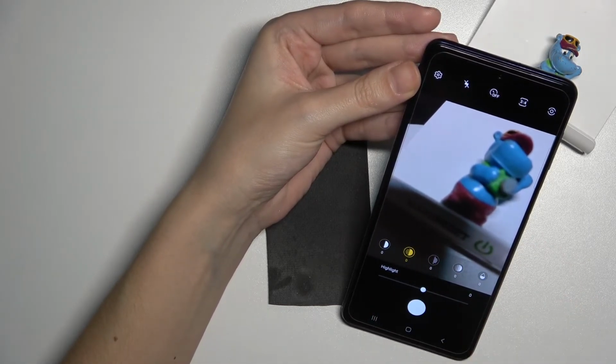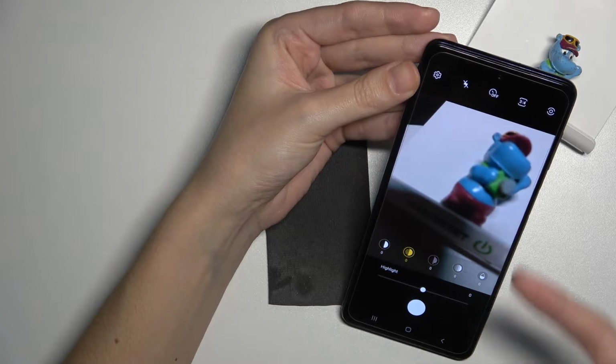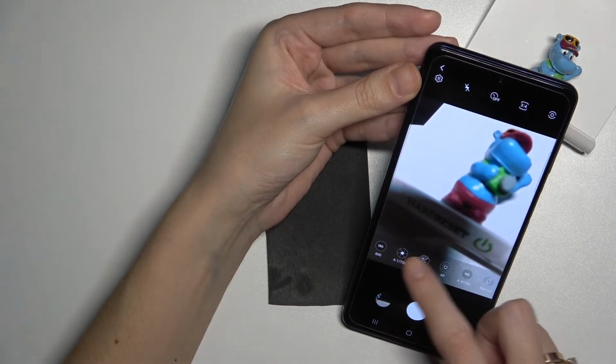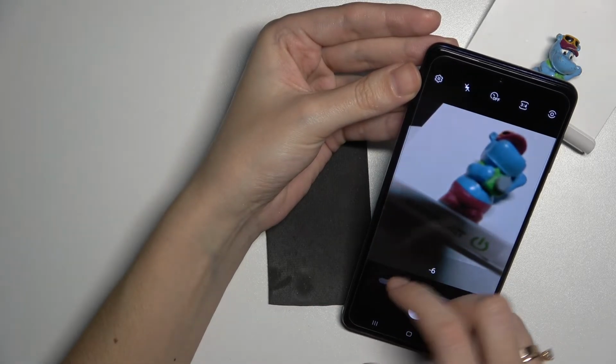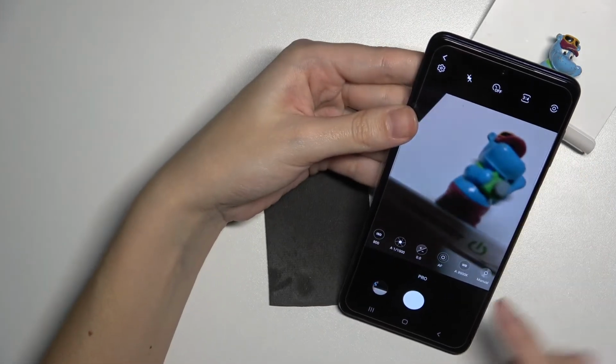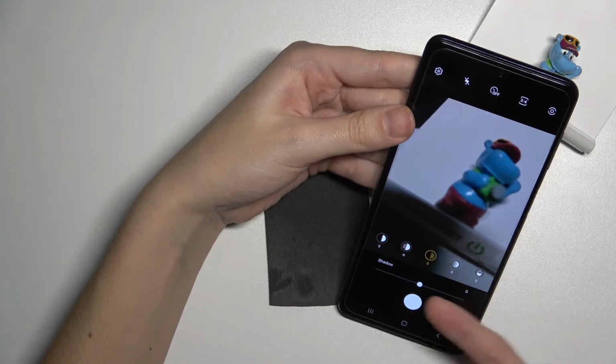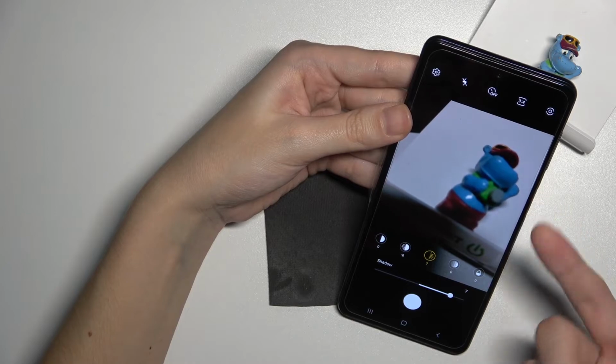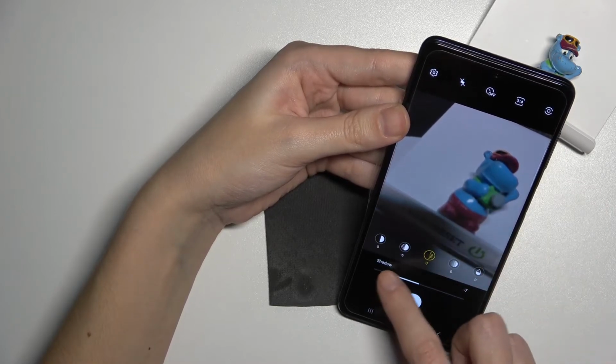The next thing here is the highlight, so the parts of our photo that are in light, and we can make them more lighted or less, as you can see. And let's move to the next option, the shadows. So of course we can make more shadow in our picture or less here.